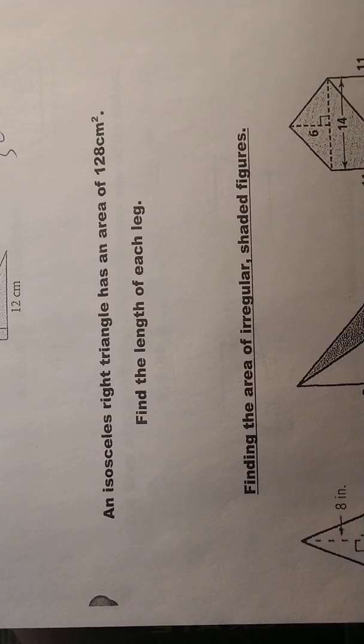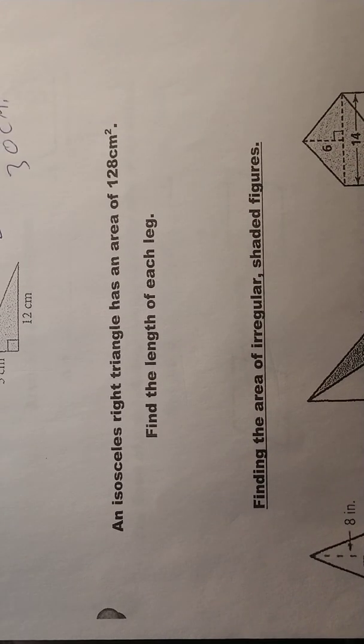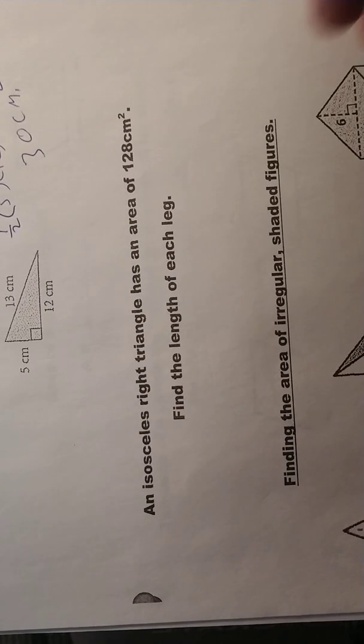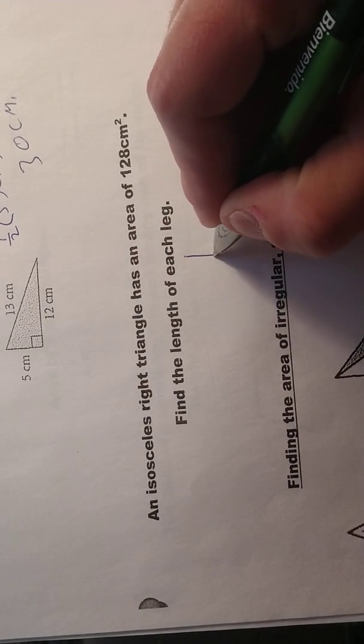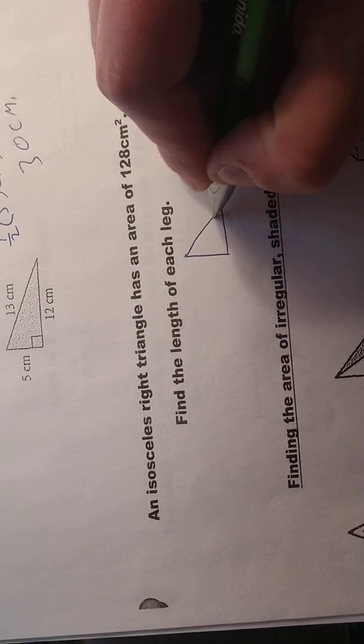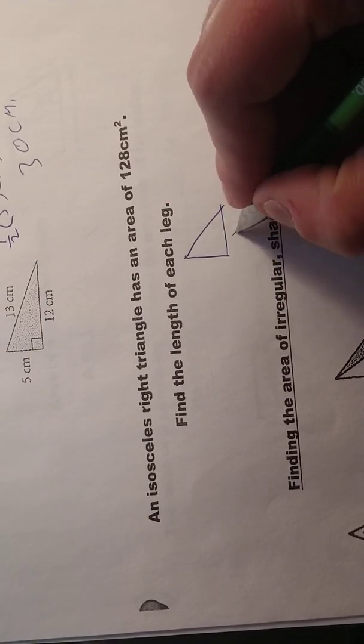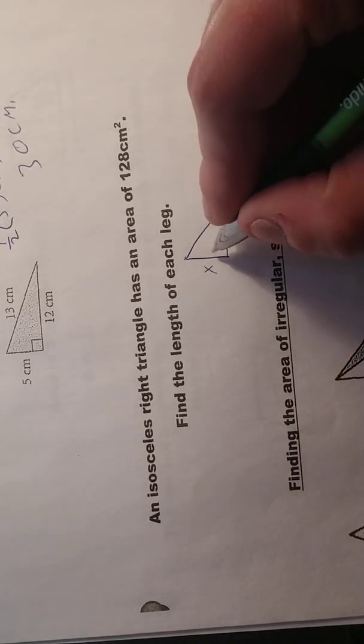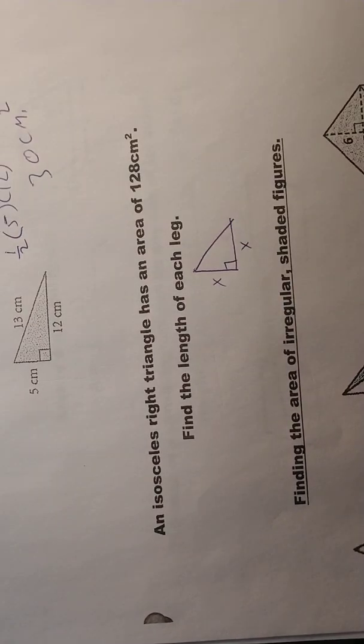Alright. Now down here it says, remember isosceles, equilateral, regular, you know, all the different kinds of triangles that we looked at, acute, obtuse, everything. An isosceles triangle, remember, has two congruent legs. And if it's a right one, it's going to make life a little bit easier for us. Because we know that those are both going to be the same, just like that. Okay?